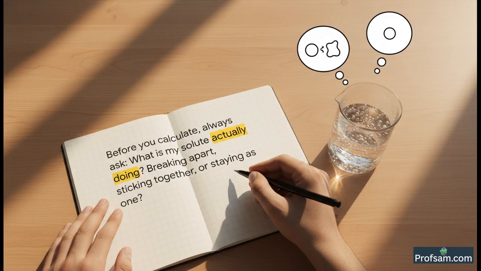To become comfortable with this topic, just remember that conference analogy we discussed. Before you start solving any problem, always ask yourself one simple question. What is my solute actually doing in this solution? Is it breaking apart? Is it sticking together? Or is it just staying as it is? Answering that one question is the key.